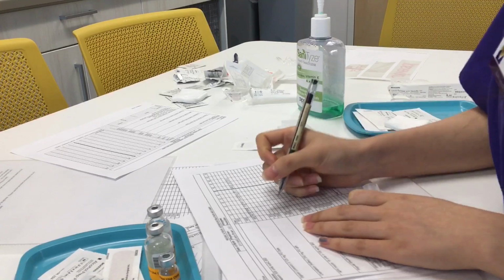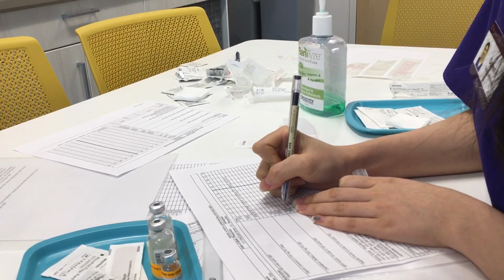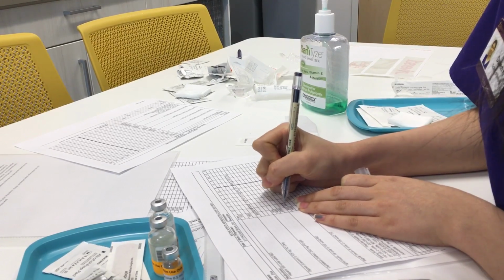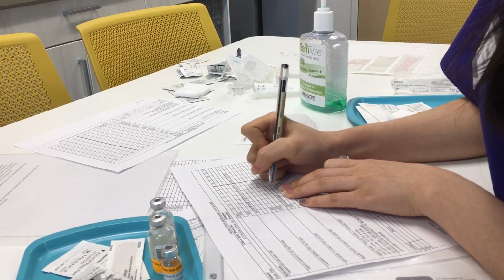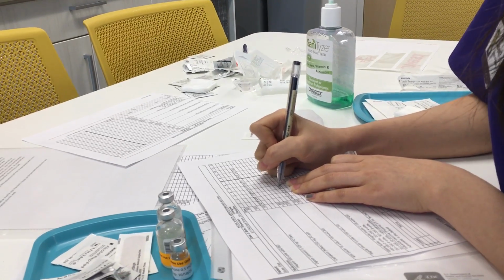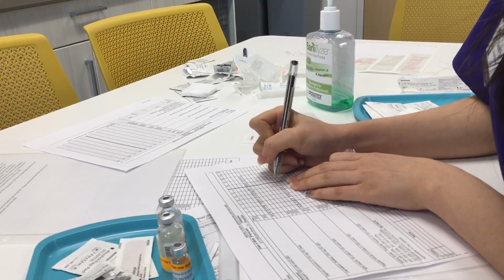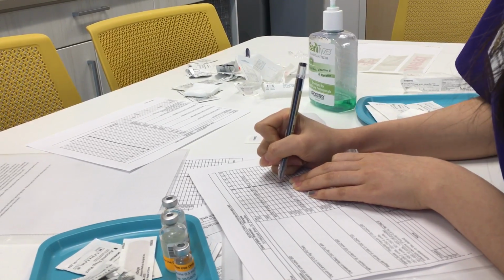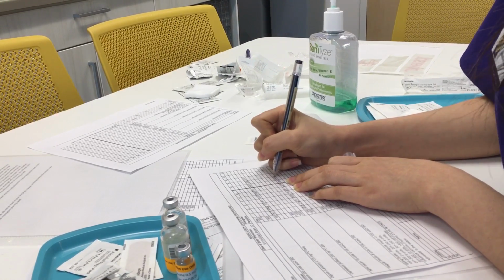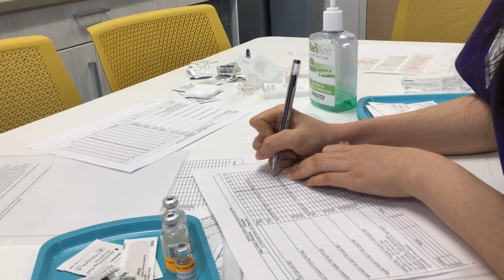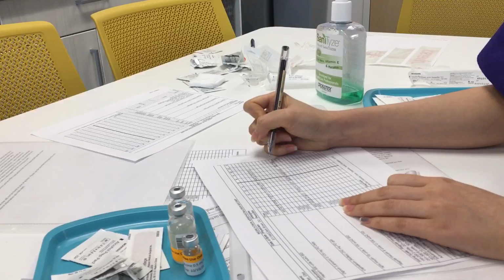The second medication is insulin, with the date, NPH 18 units, subcutaneous, abdomen site, and my initial. Okay.